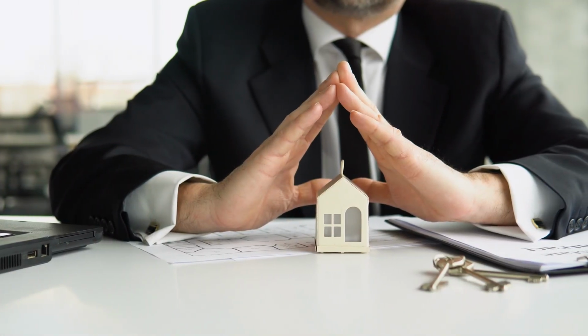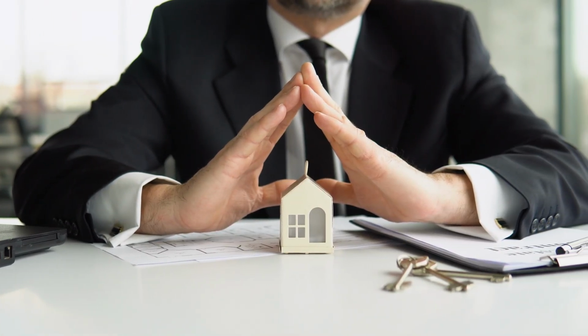Switching the bills over from one ownership to another is very easy. But if you do have issues as someone who has just recently purchased or rented a property, that is something that we can help you with.